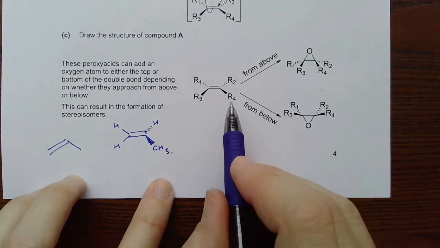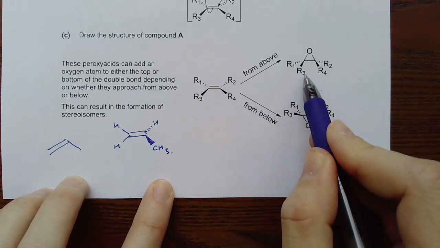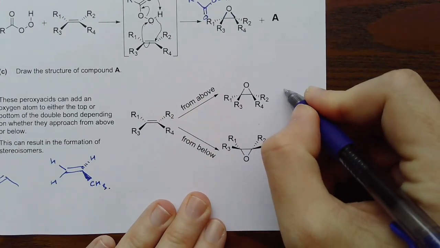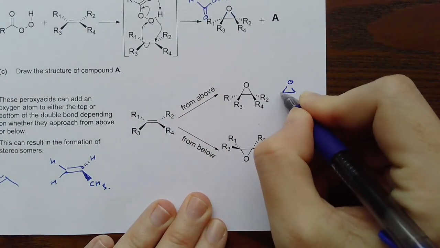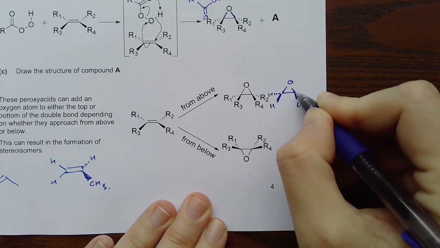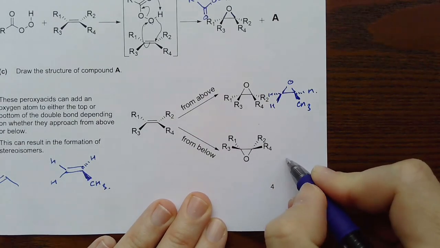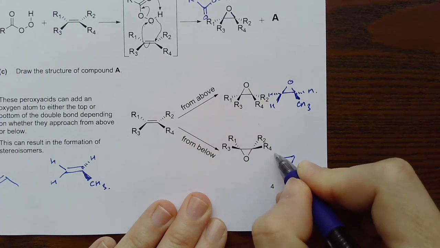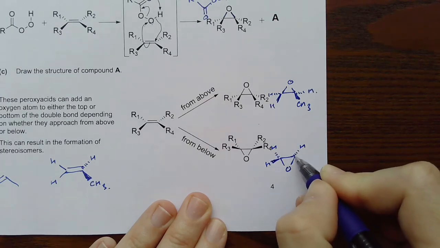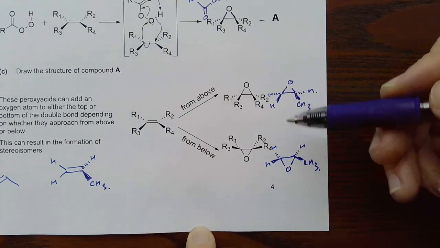And then you can see quite easily, all you need to do is just add the oxygen on, or just redraw this, but replace R1, R3, R2 with hydrogen, and R4 with the CH3. So let's just do that here. So I'm going to get hydrogen, hydrogen, CH3, hydrogen. And then I can do the same thing here. Remember, the R4 is the only one that's going to become a methyl. So that's hydrogen, hydrogen, hydrogen, CH3. Okay. Now those are my two stereoisomers. That is the answer to part D.